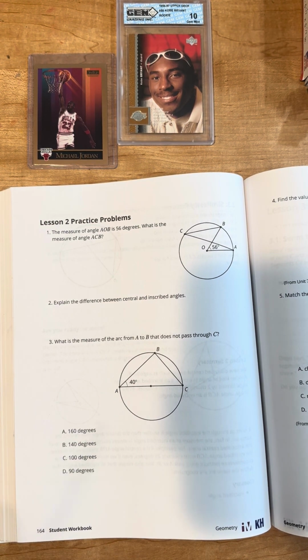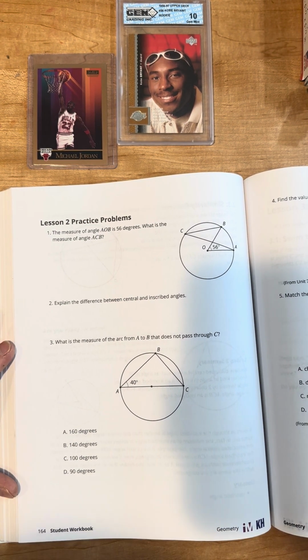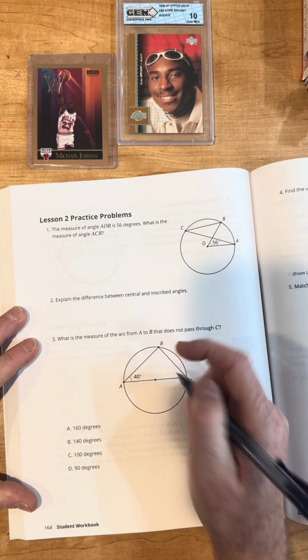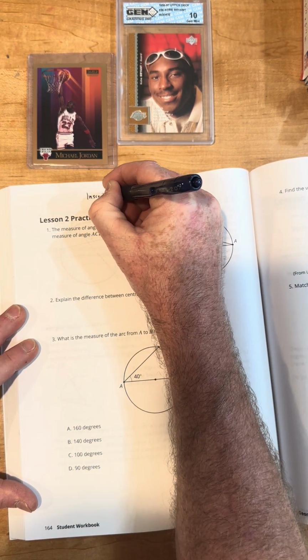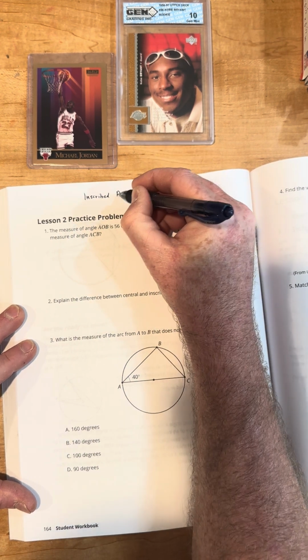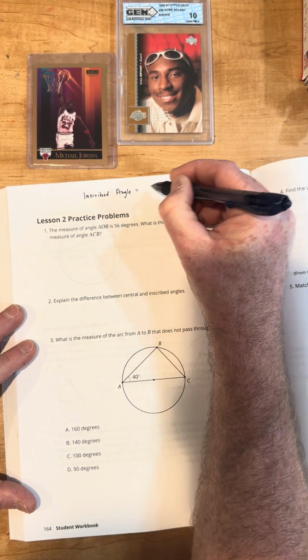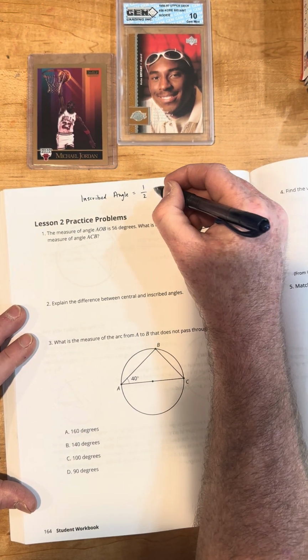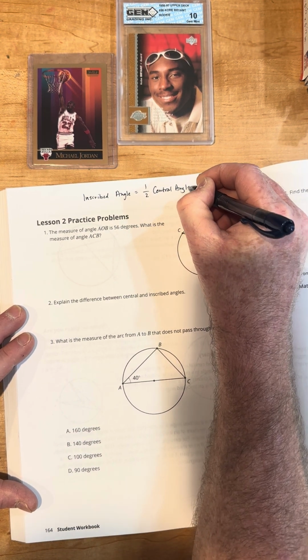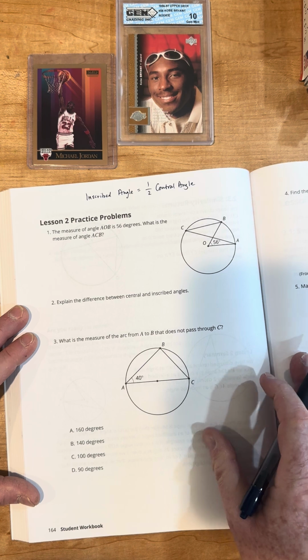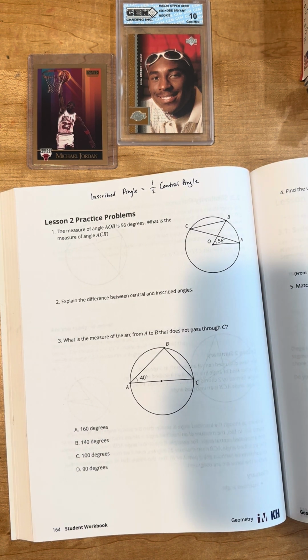Okay, here we go. Unit 7, Lesson 2. The big concept is that an inscribed angle equals 1/2 the central angle, its central angle. So in other words, well, we'll get there.